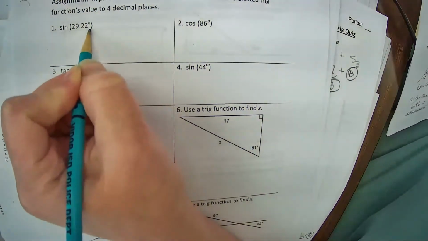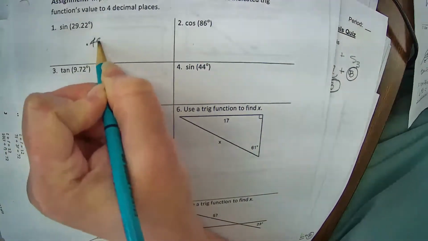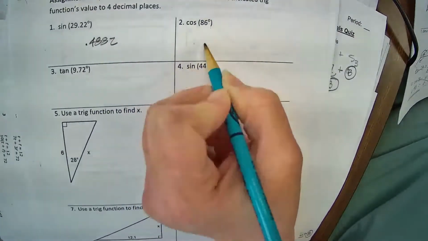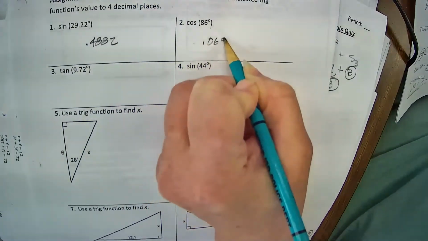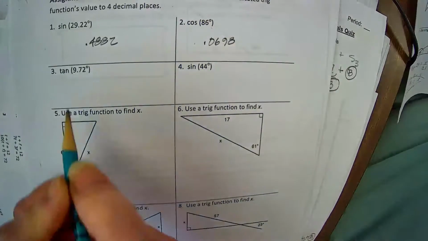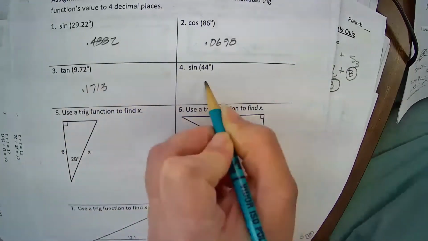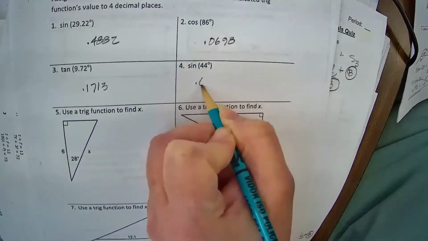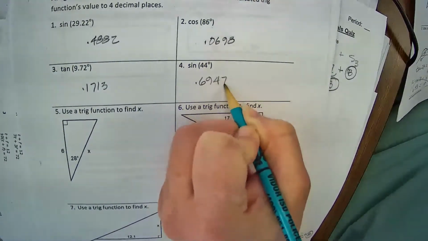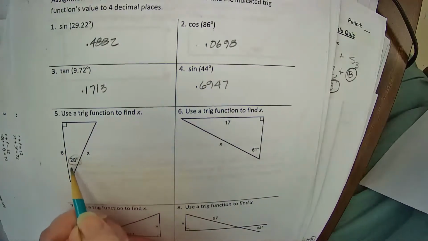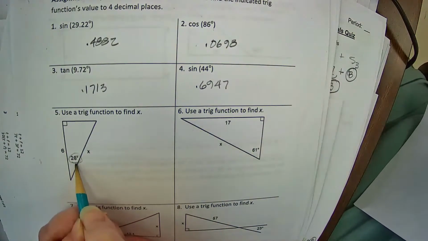Okay, so when we plug this into the calculator, you should have gotten 0.4882. Cosine of 86, 0.0698. Tangent of 9.72 is 0.1713. And sine was 0.6947. Okay, so now what is the 6 in reference to this 28?